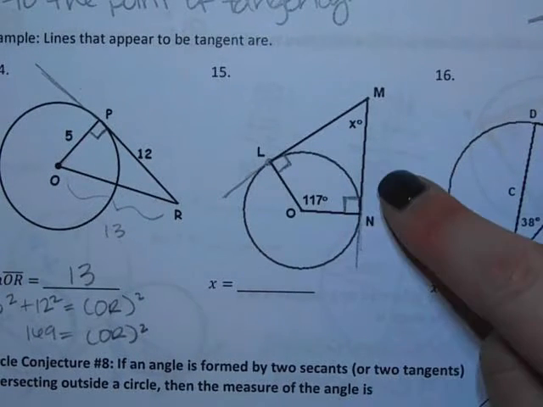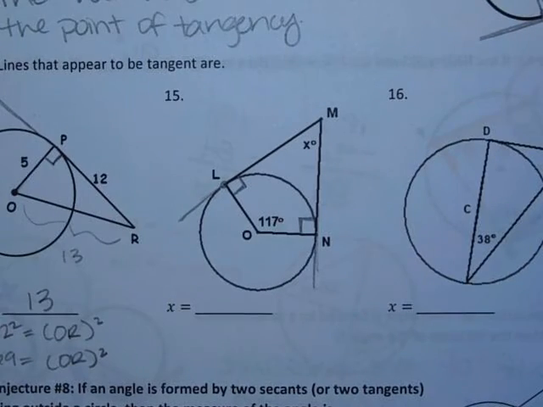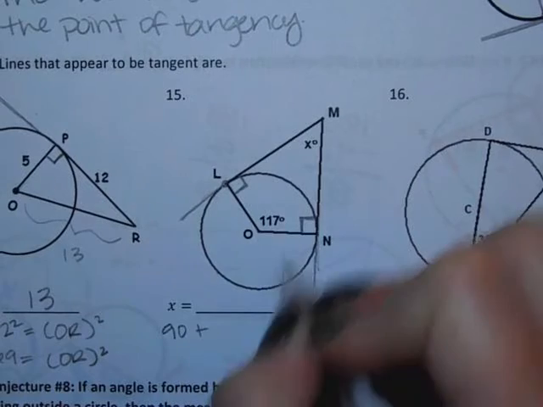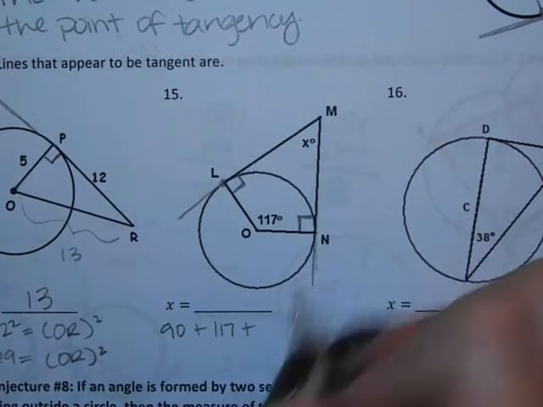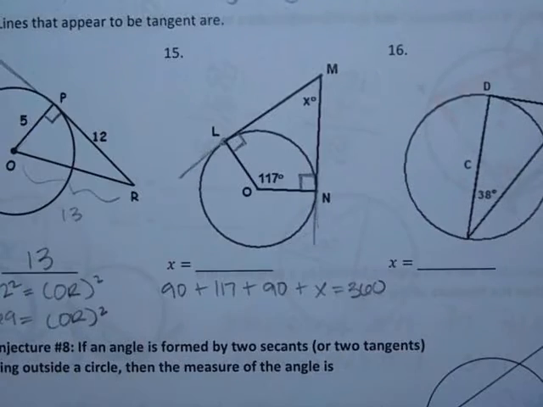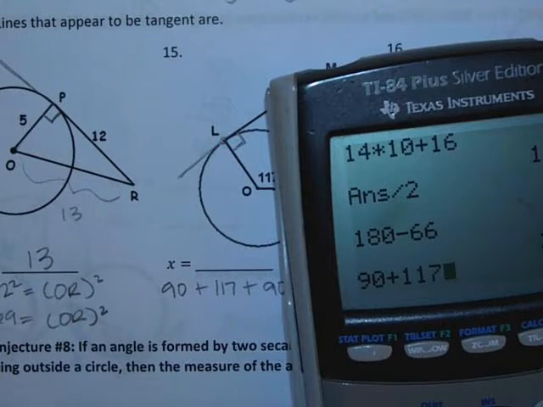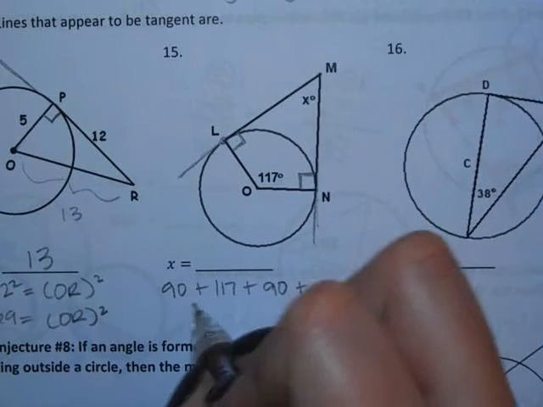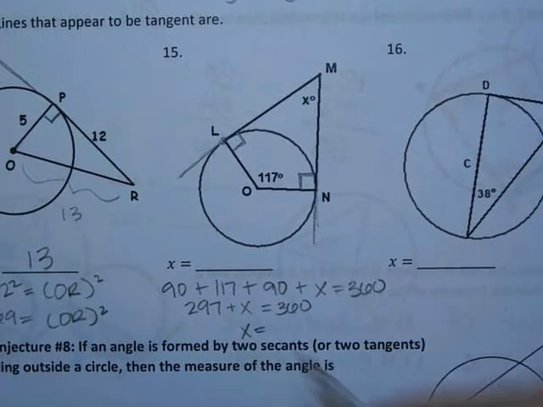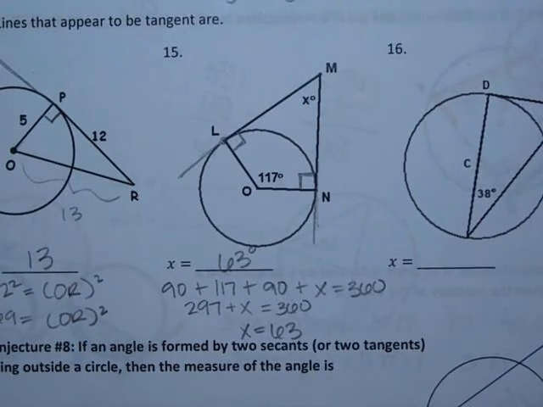And we have a quadrilateral, a 4-sided shape. And how many degrees are in a 4-sided shape? 360. So I'm going to say 90 plus 117 plus 90 plus x equals 360. Okay, so x is 63 degrees.